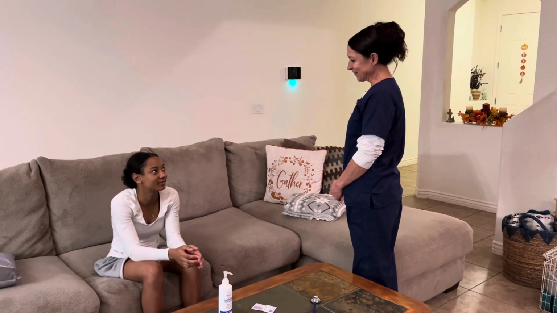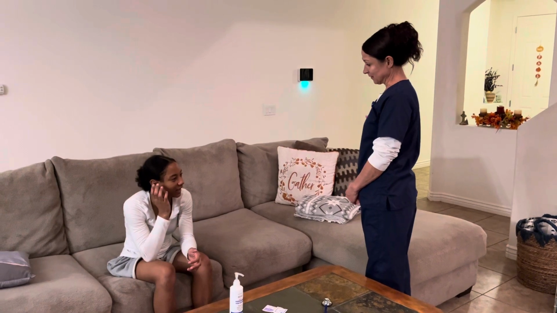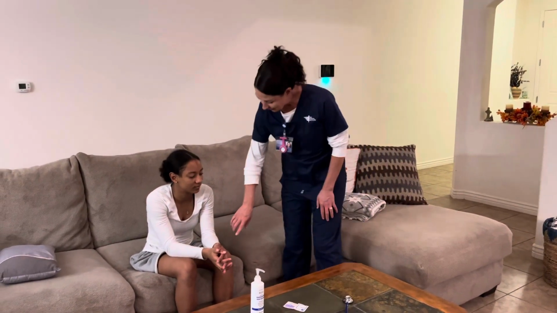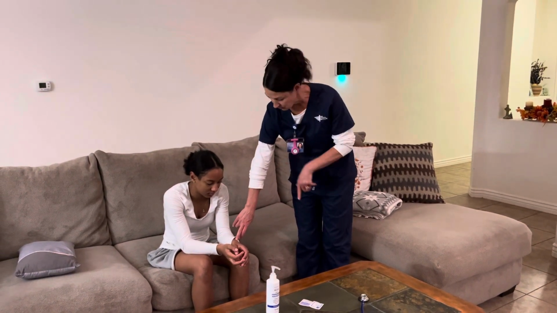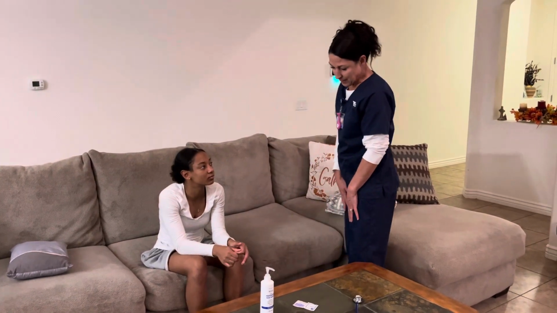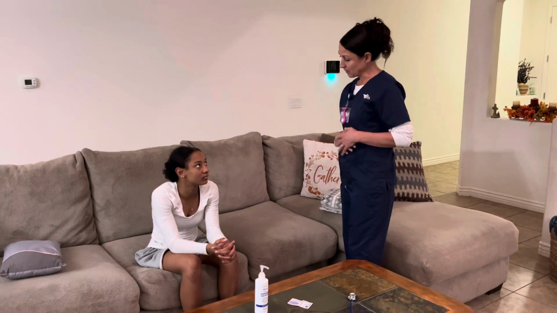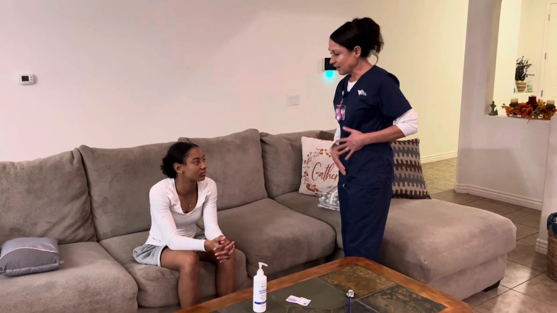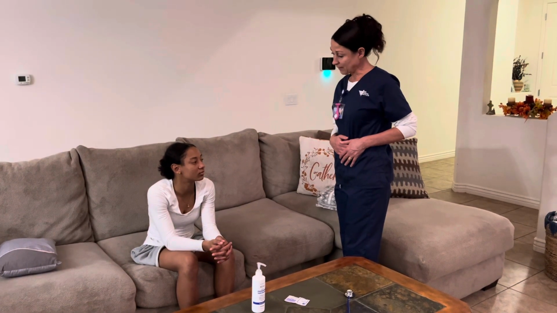Good. Could you please tell me your full name and date of birth? Aaliyah Hatchet, February 2nd, 2009. Very good. And I'm going to go ahead and check her wristband just to make sure that everything matches up. And yes, it does. So, Aaliyah, as I said, my name is Shauna, and I'm going to do a quick abdominal assessment on you today. I'm just going to be listening and feeling to your, right here in your abdomen, okay?